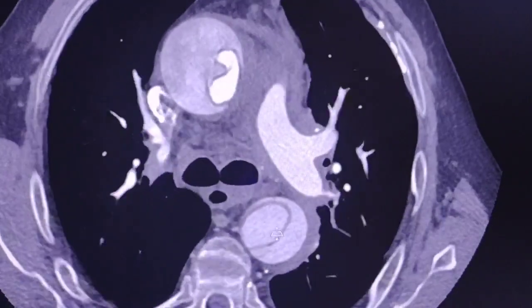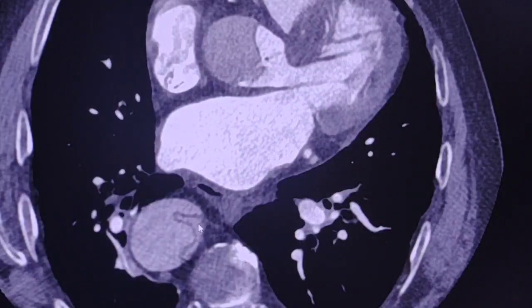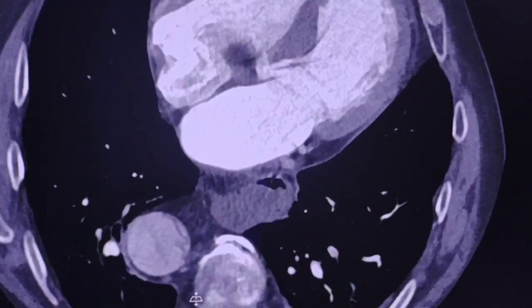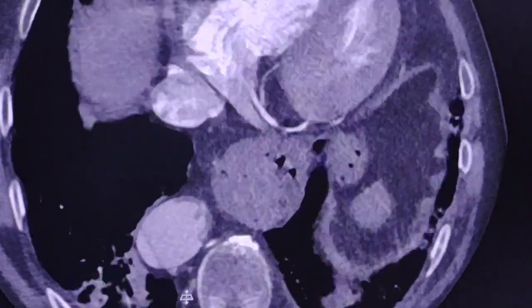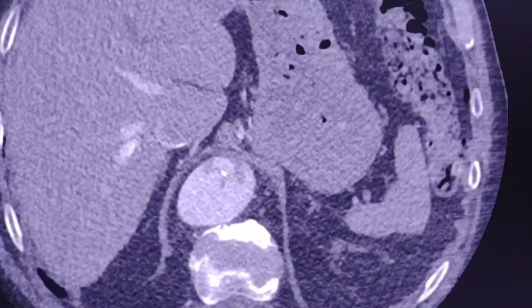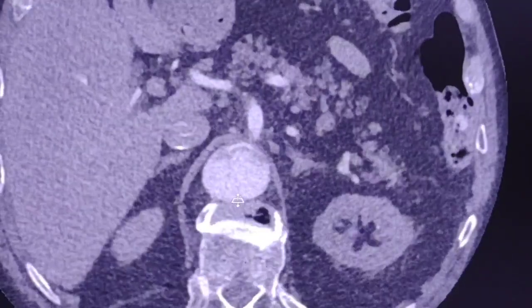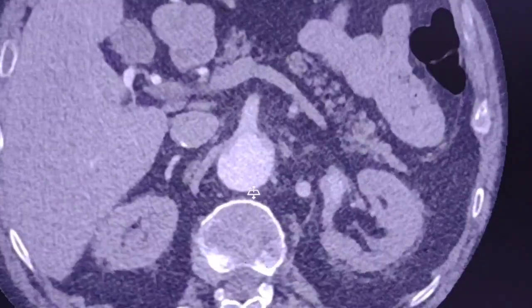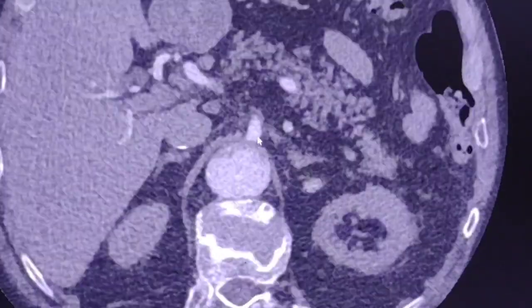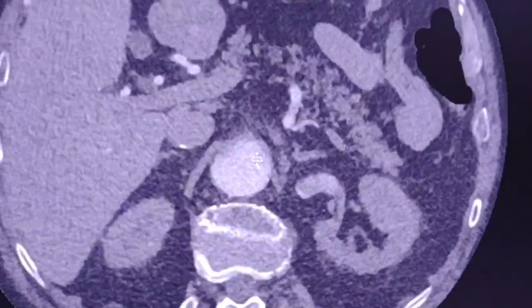This is the true lumen. Here is the true lumen. Significant narrowing. Here is the true lumen, and this is the false lumen. Now we have to check the celiac artery and the superior mesenteric artery.